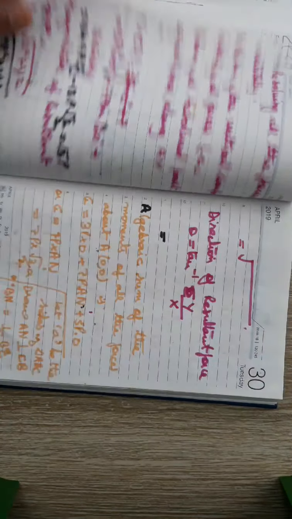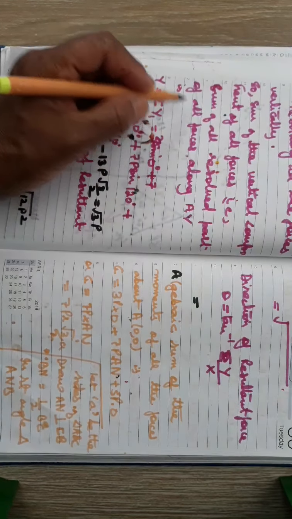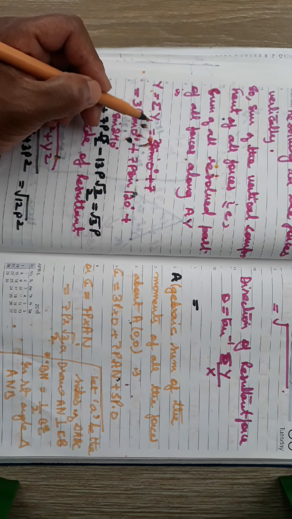Now similarly, the resolved part of the forces along the y-axis, that is capital Y, we denote it by the summation of Y1.